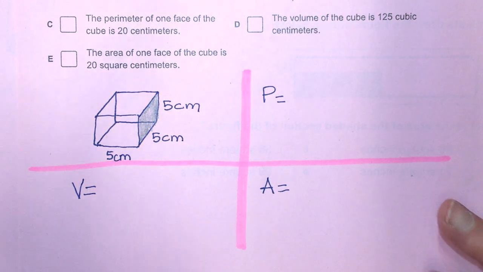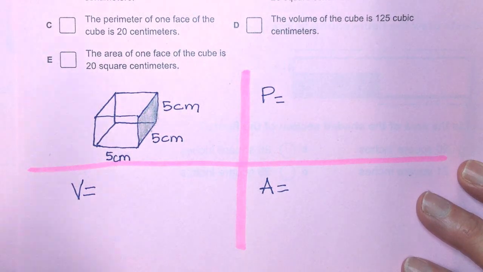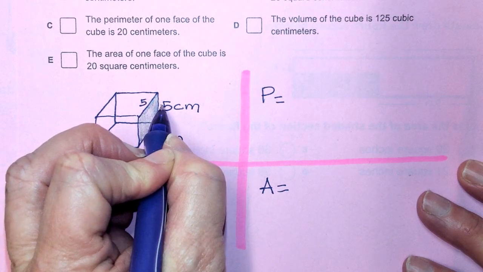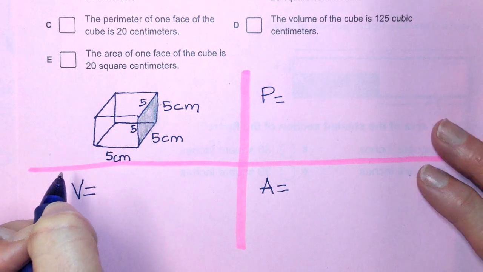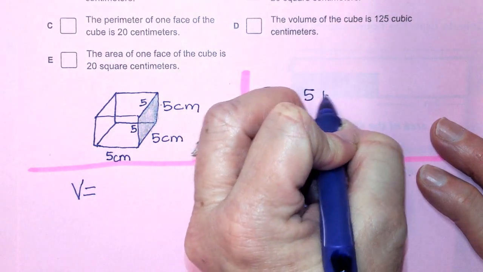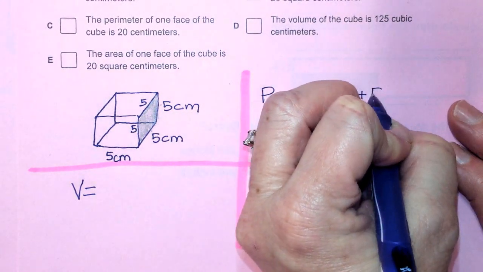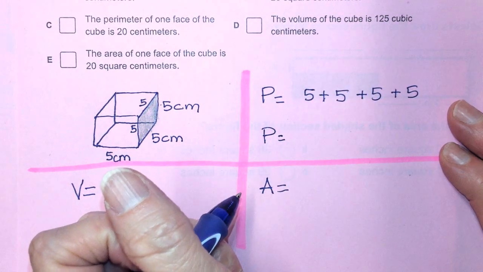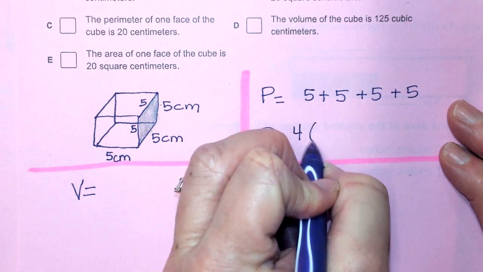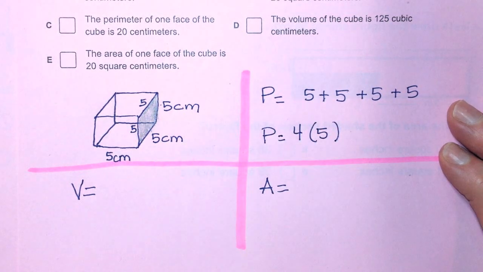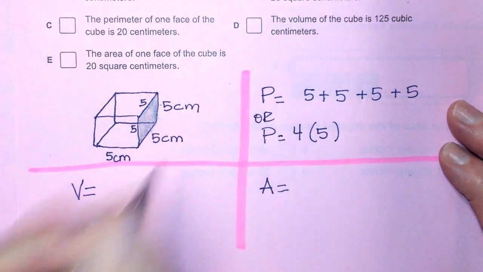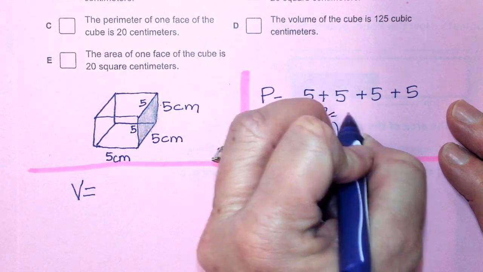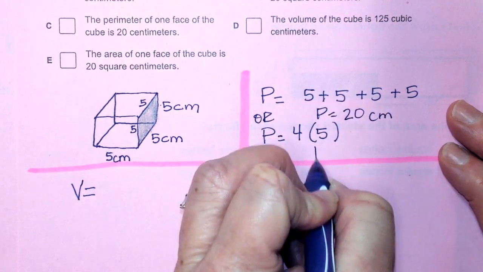I'm only talking about that piece that's shaded. And if I wanted to find the perimeter of this piece, I know that the bottom is 5, I know the top is 5, I know the side is 5, and I know the other side is 5. So to find the perimeter, I have 4 groups of 5, or I have 5 plus 5 plus 5 plus 5. And what does that give me as an answer? What is the perimeter going to give me, Jagger? 20. The perimeter is 20 centimeters.